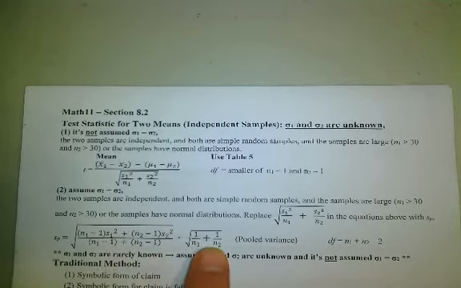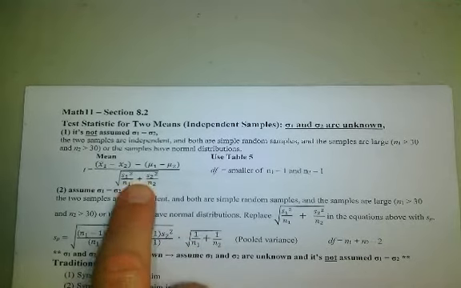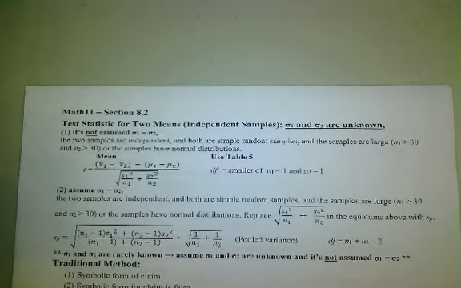And we have to use all of this instead of that. And so it is an important consideration in the problem.